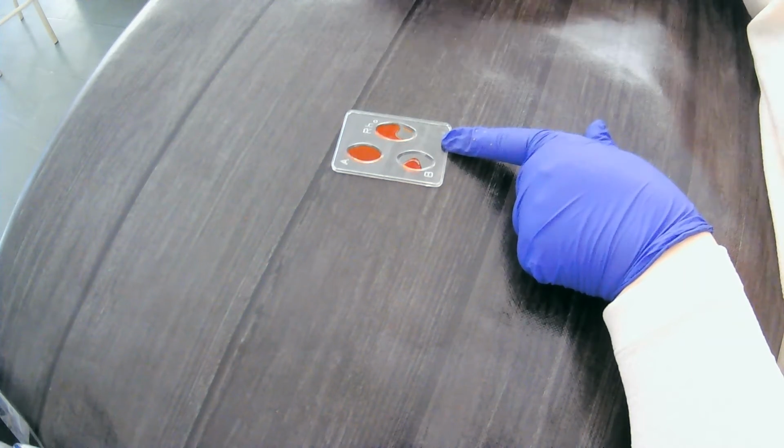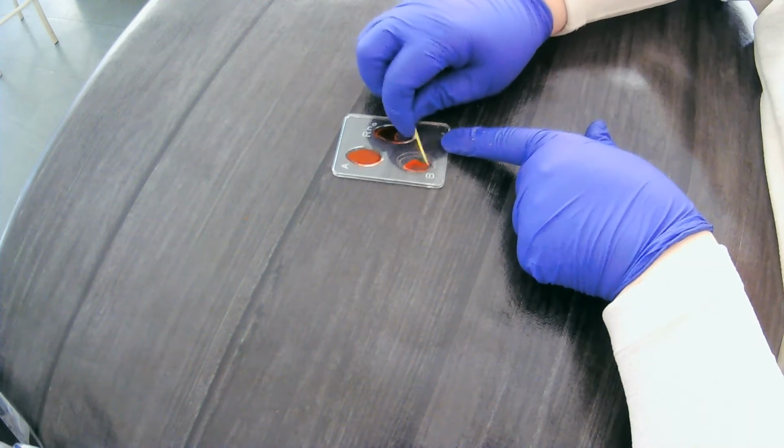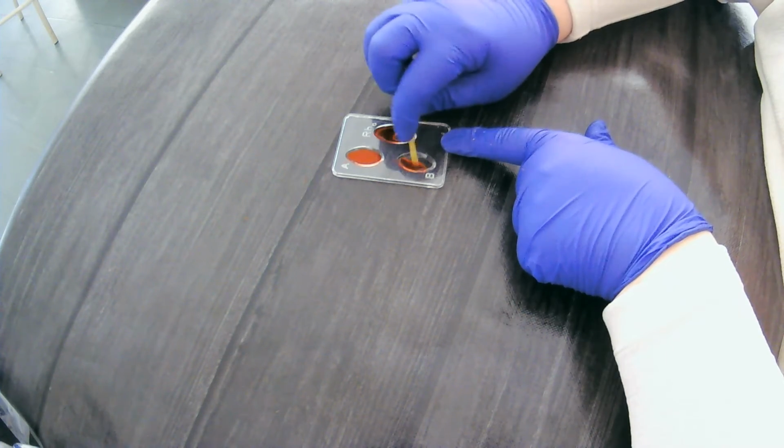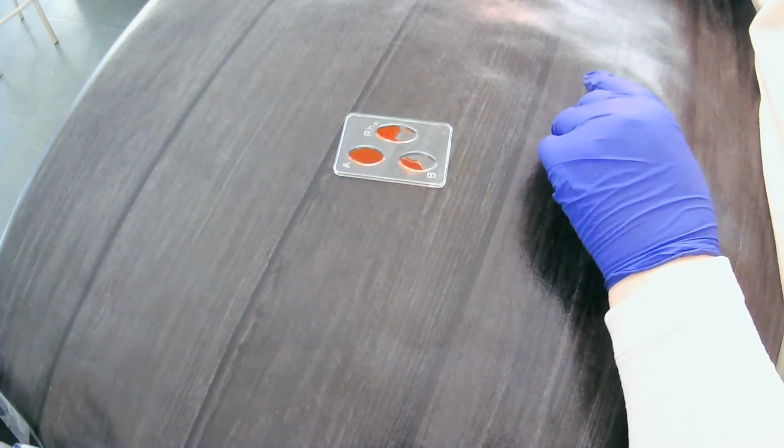And then we'll take a last remaining stick for B. And then we can make our interpretation.